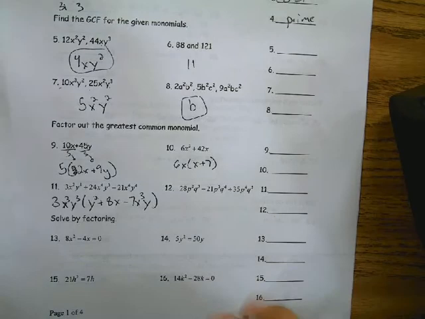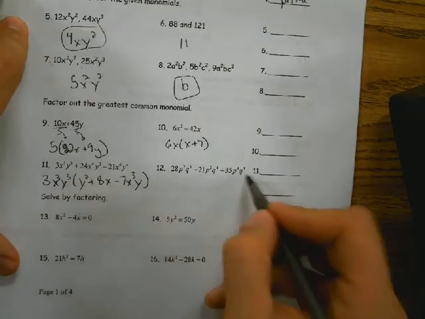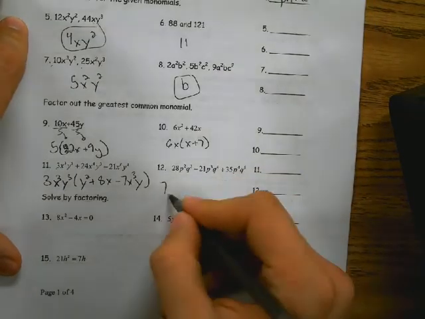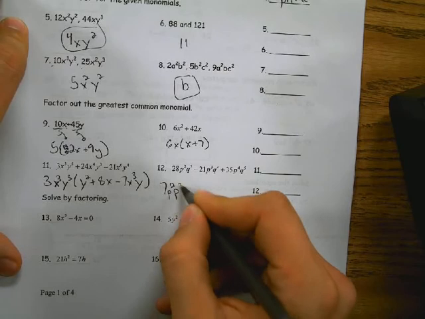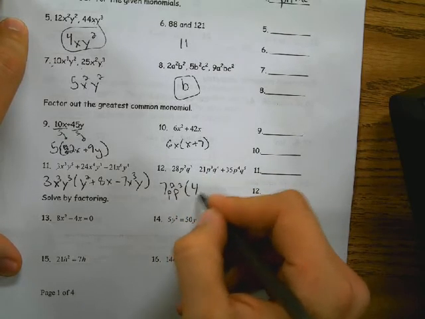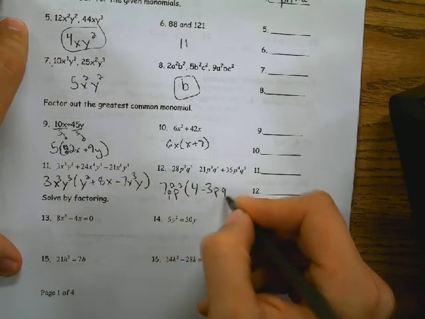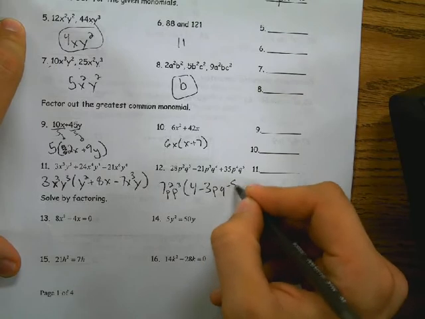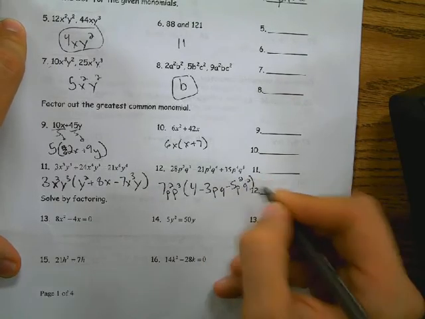Number 12. We do number 12. 7 will go into all of these numbers. We'll get a p squared and a p cubed. That will leave us with 4 minus 3pq minus 5p squared q squared.